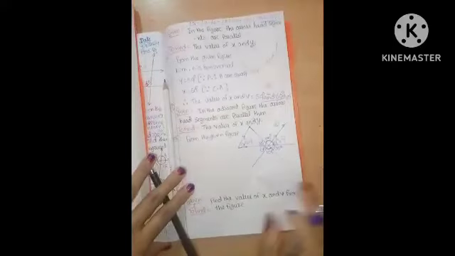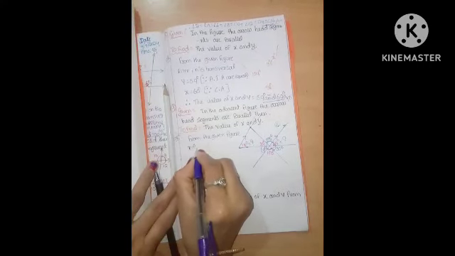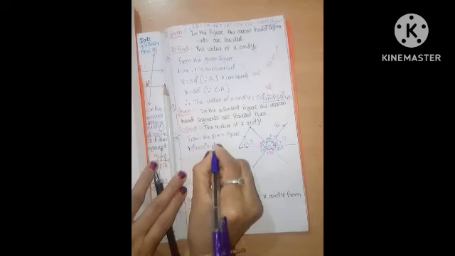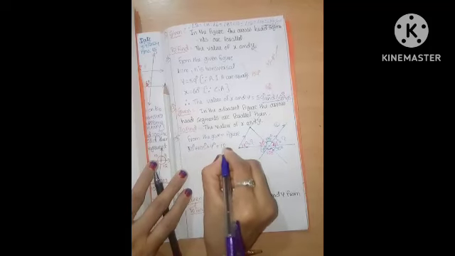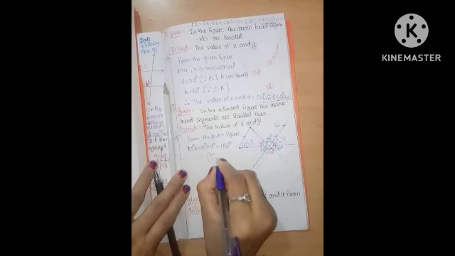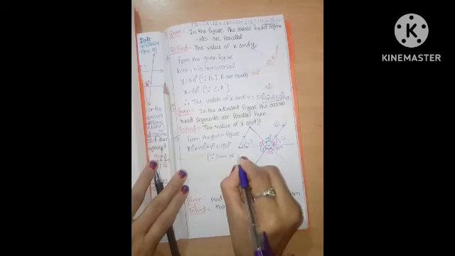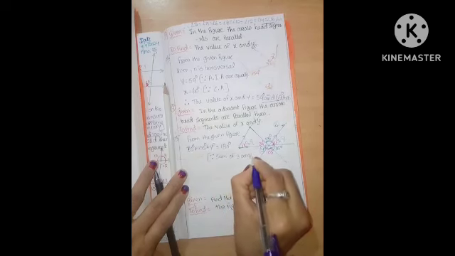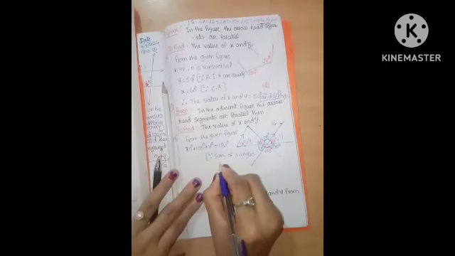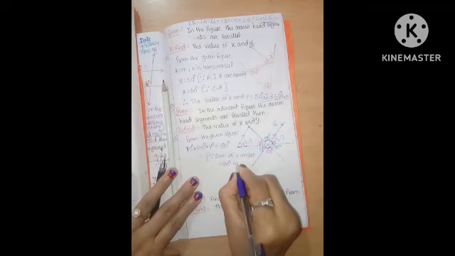From the figure, 35 degrees plus 105 degrees plus y degrees is equal to 180 degrees. Why? Since the sum of the 3 angles is equal to 180 degrees on a straight line.